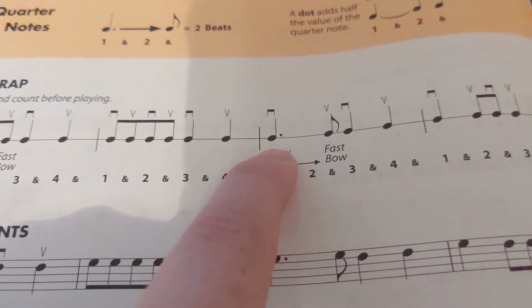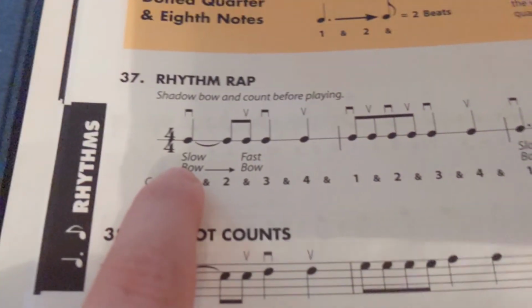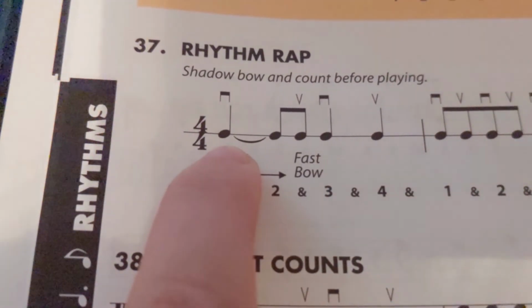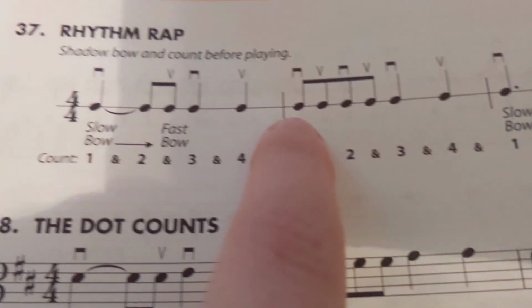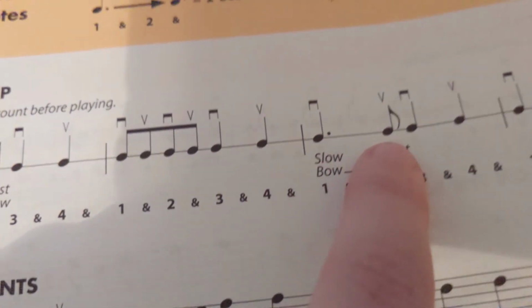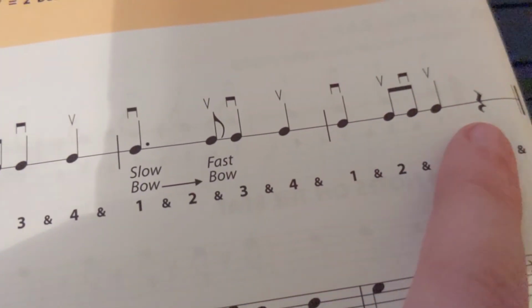All right, now we're back. Let's see if we can do number 37, speaking it. Here you go, let's try it. 1, 2, here we go. Ta, ti, ta, ta, ti, ti, ti, ti, ta, ta. Ta, ti, ta, ta, ta, ti, ti, ta.